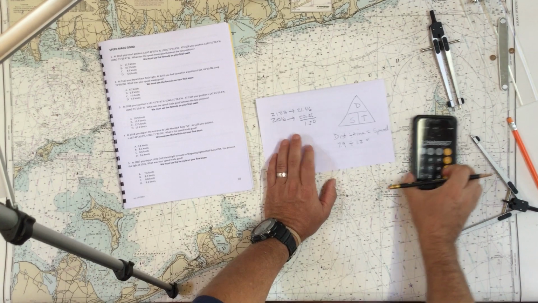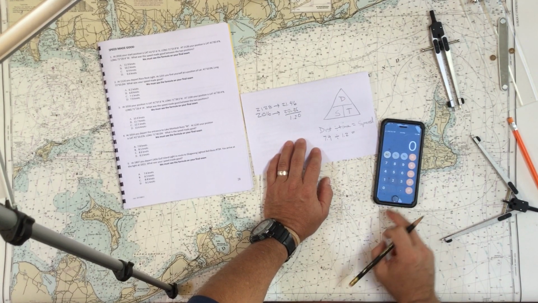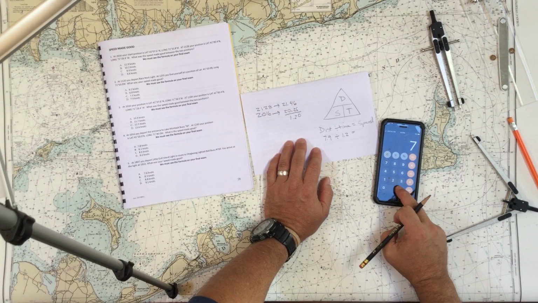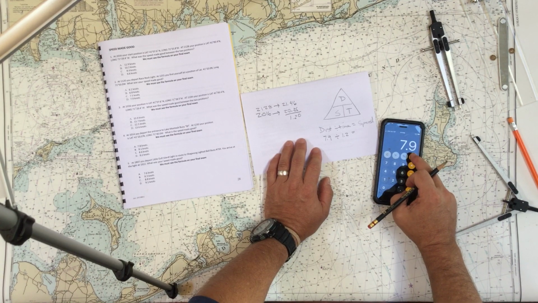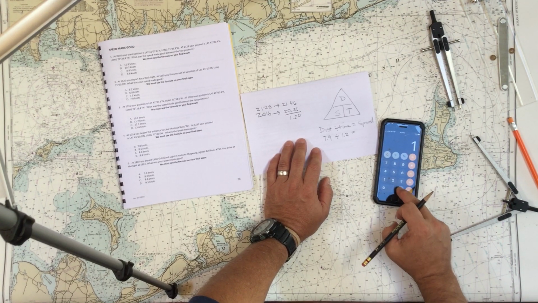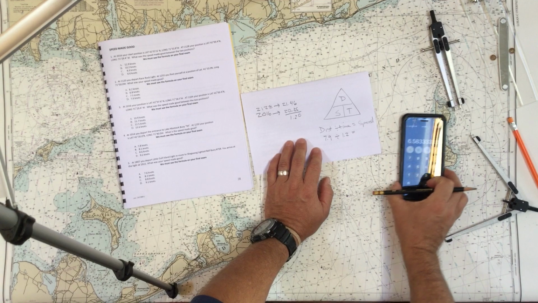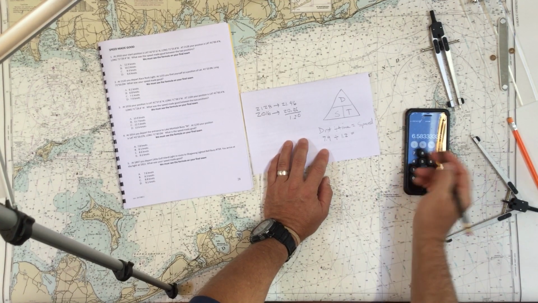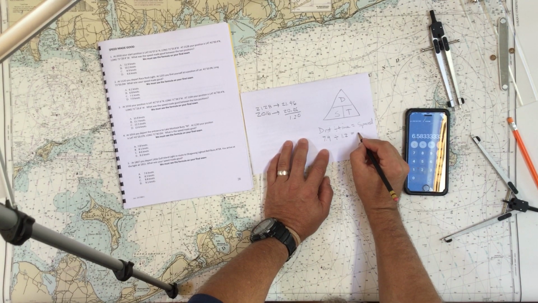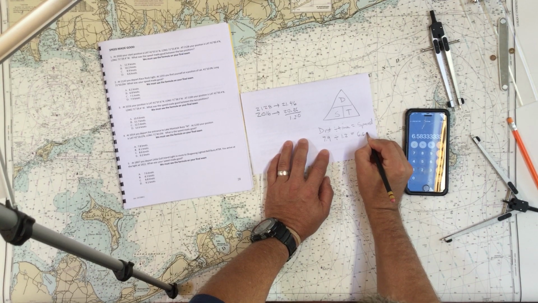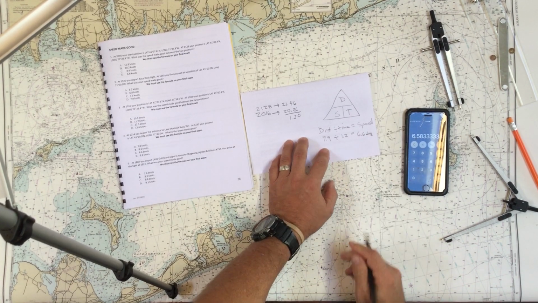All right, now I simply solve the problem. So 7.9 divided by 1.2 equals my speed, 6.58. I'm going to round that up to 6.6. 6.6 knots, nautical miles per hour.